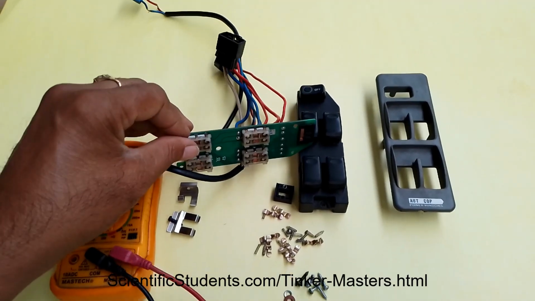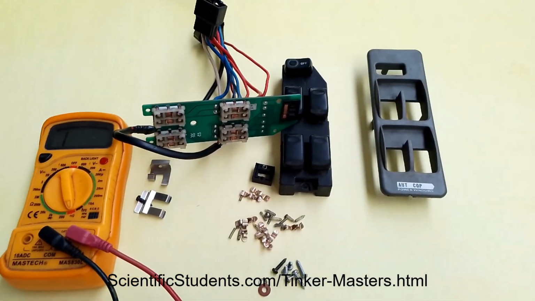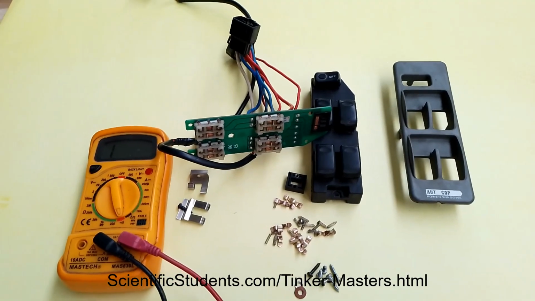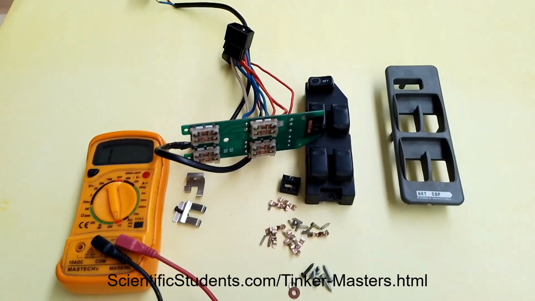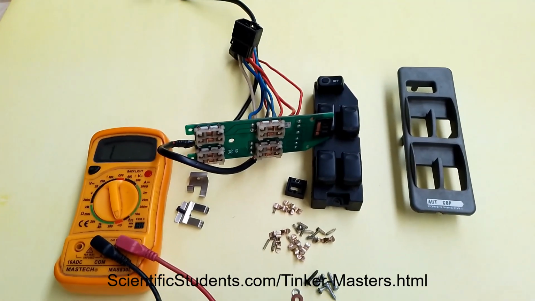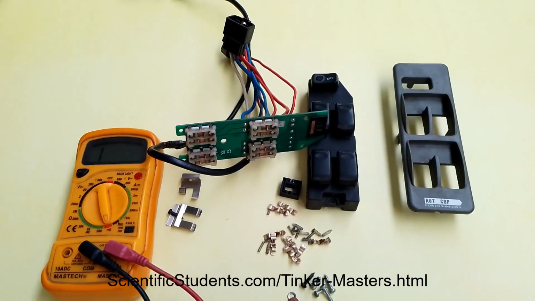Why throw? Let us reuse, okay? Recycle, reuse, reduce, all these 3Rs and 4Rs. Let us put into practice.